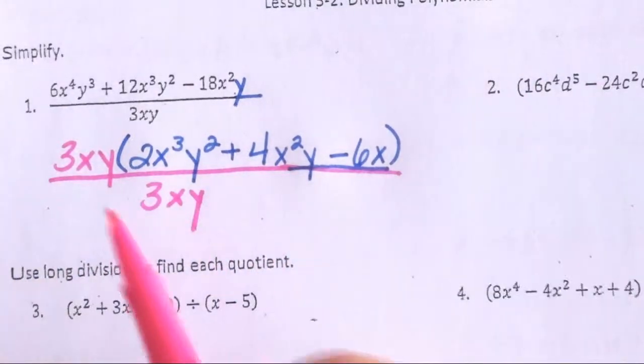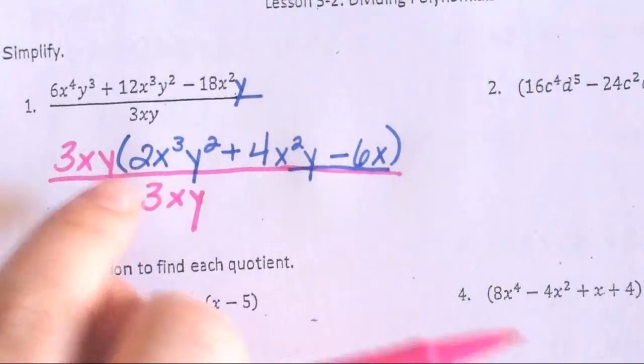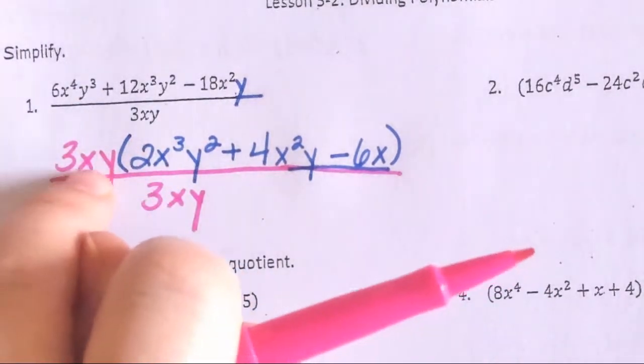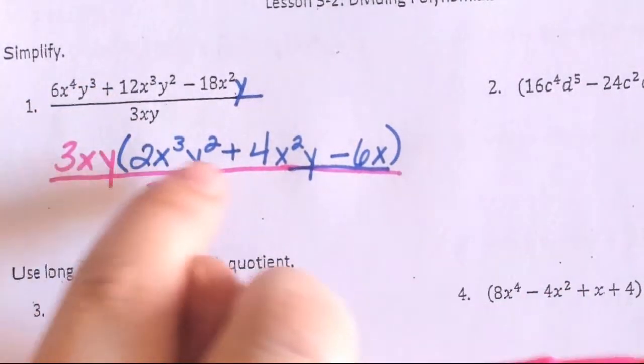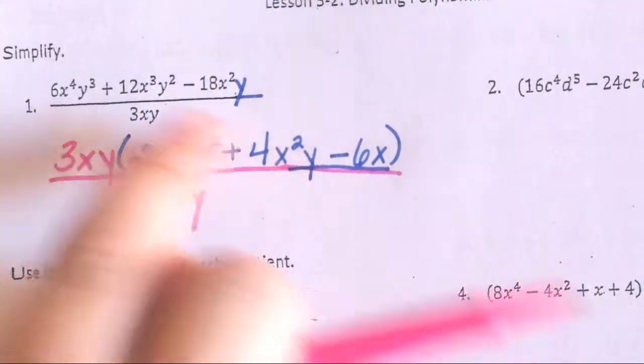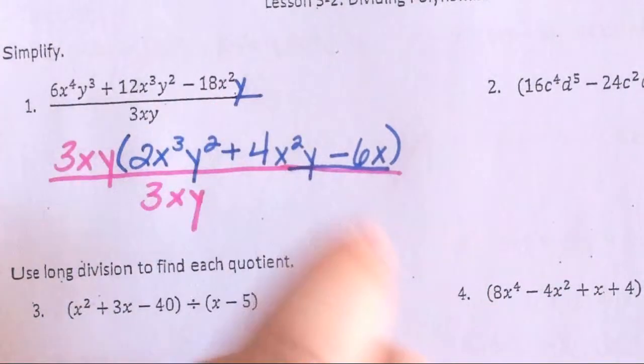Okay, so if you wanted to check Ellie, you could. No, I'm calling her the wrong name, Lord. I've taught her two years, my goodness. 3 times 2 is 6. x times x to the third is x to the fourth. y times y squared is y to the third. She's correct with that term. 12x³y², negative 18x²y. Yes, she's completely correct.